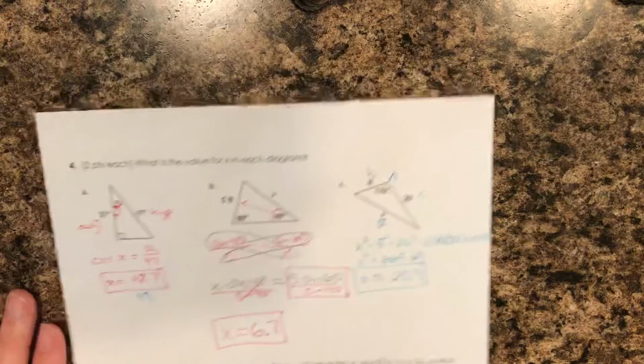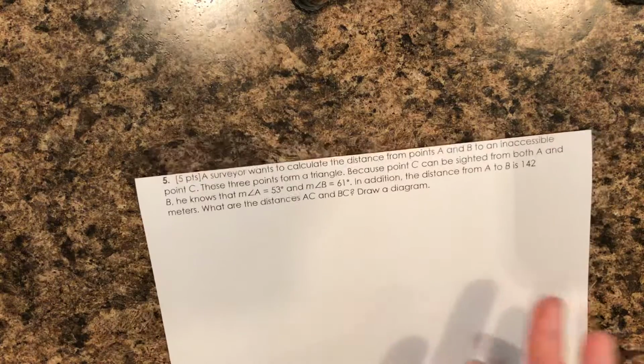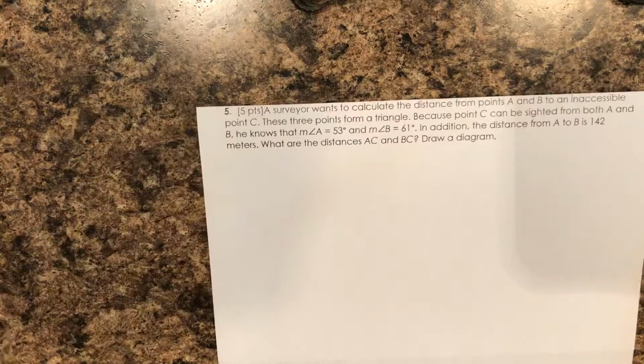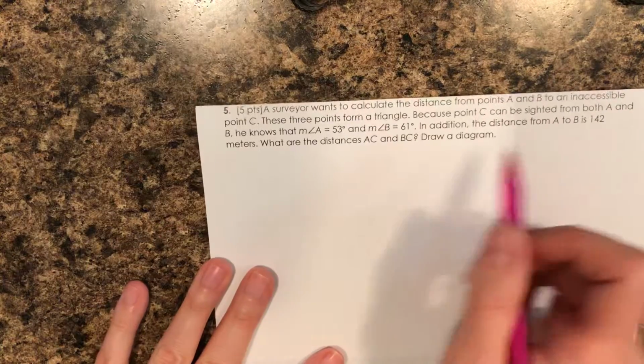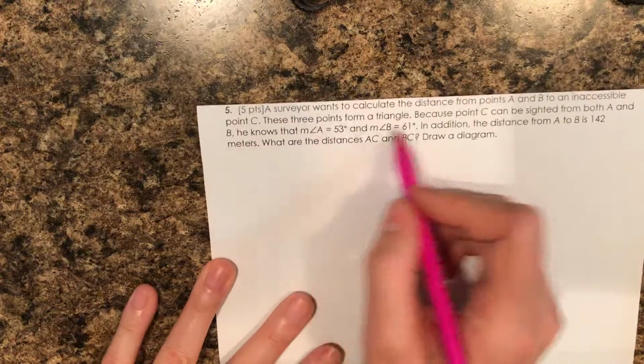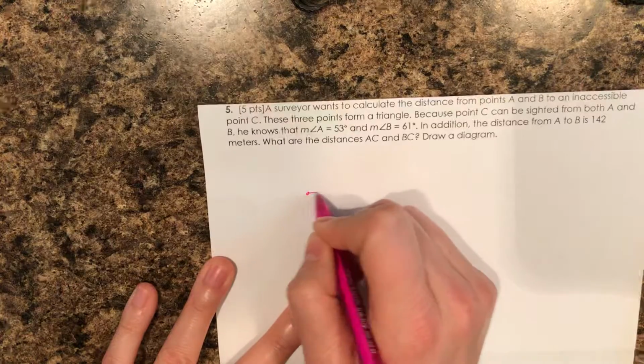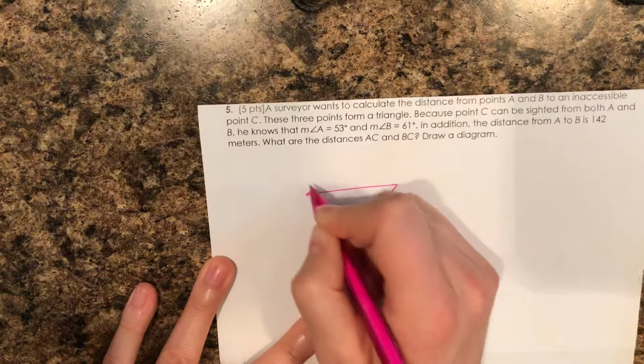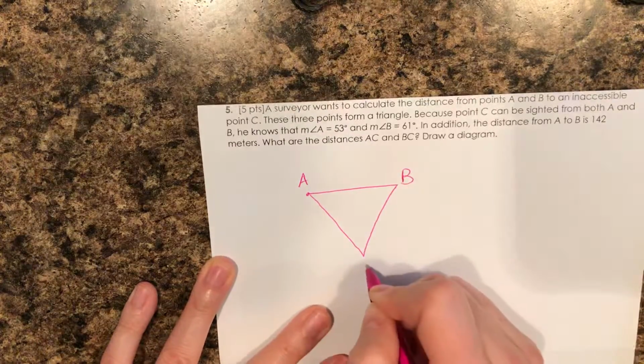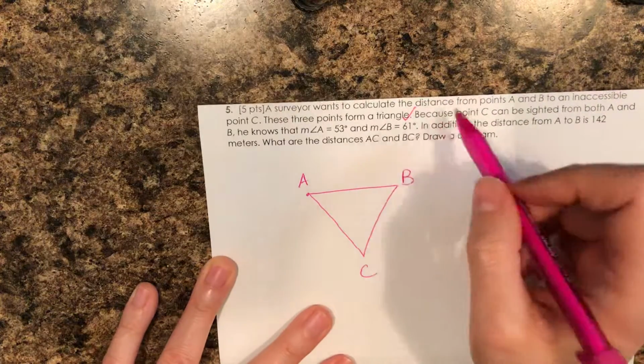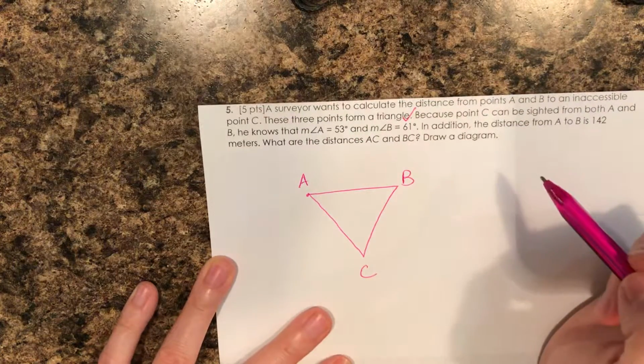Okay, last question on your quiz was number 5. It says a surveyor wants to calculate the distance from points A and B to an inaccessible point C. These 3 points form a triangle. Okay, so I'm just going to make a triangle, any triangle. I'm going to call it A, B, C. Check. I kind of check so I know I've read through and taken care of that.